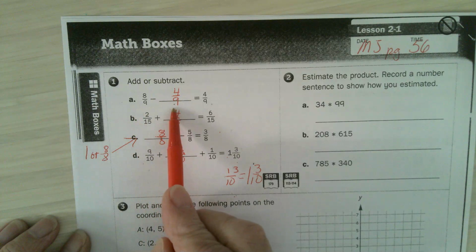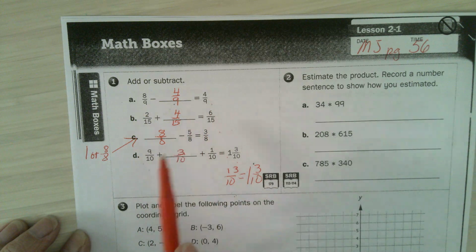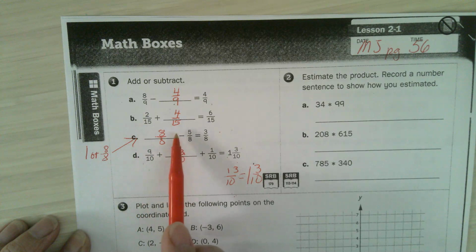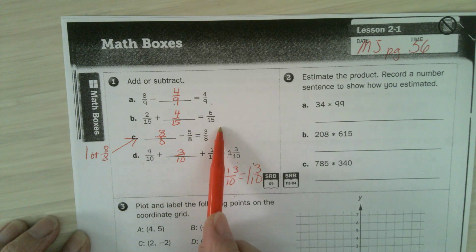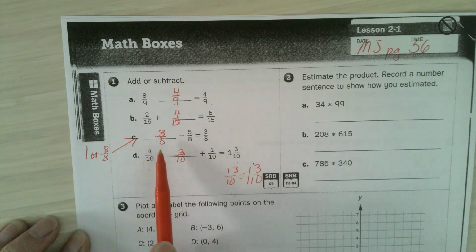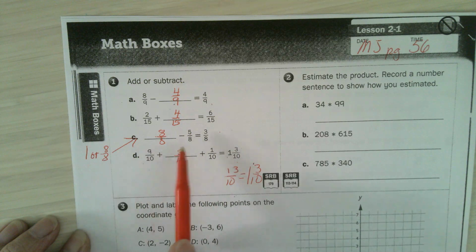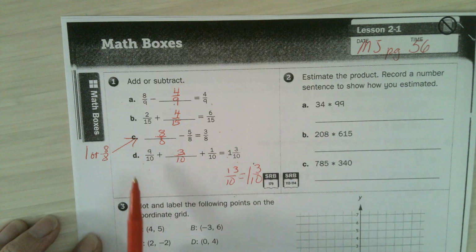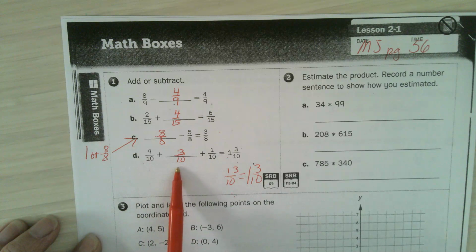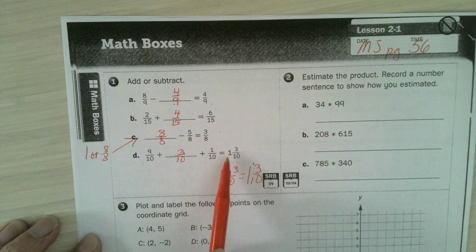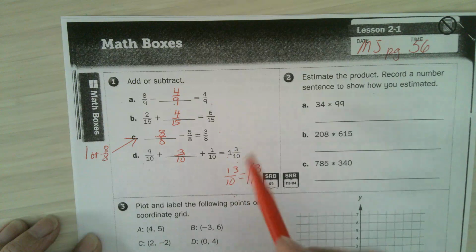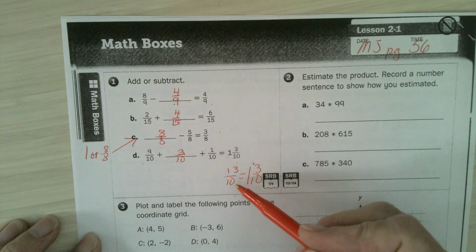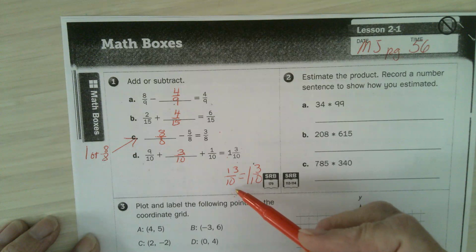8/9 minus 4/9 is 4/9. 2/15 plus 4/15 is 6/15. 8/8 or a 1 minus 5/8 is 3/8. And 9/10 plus 3/10 plus 1/10 is 1 3/10, because we already discovered that that's the same thing as 13/10.